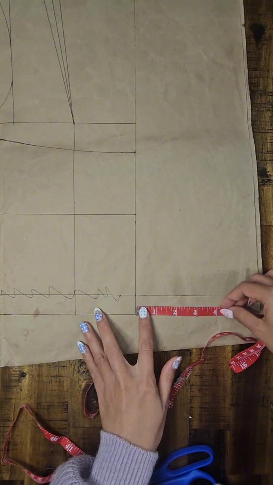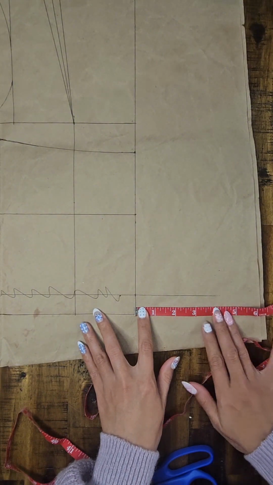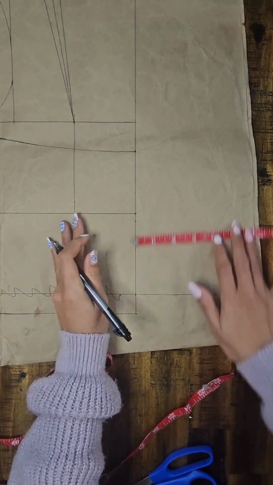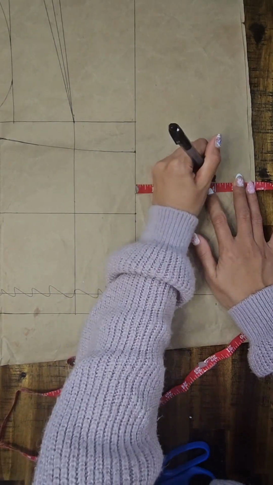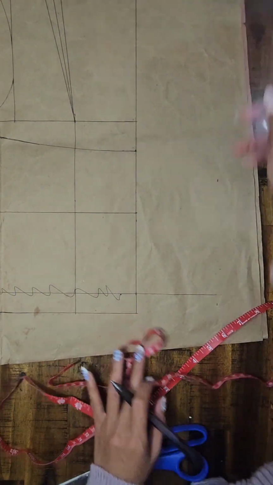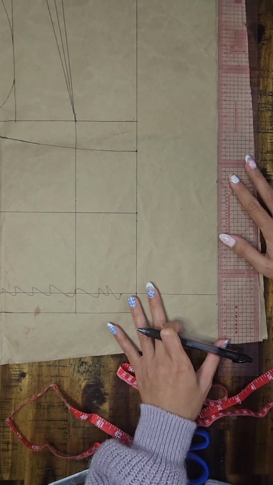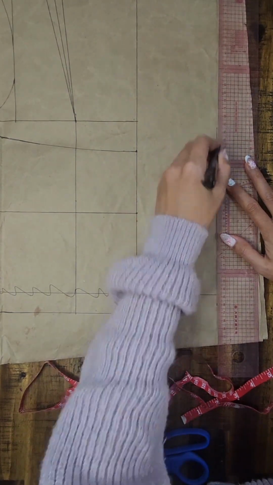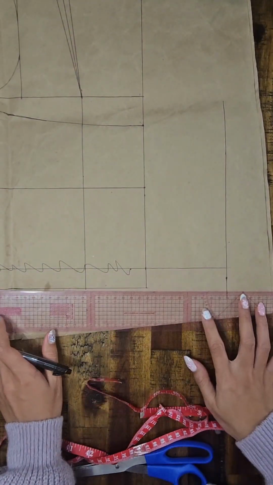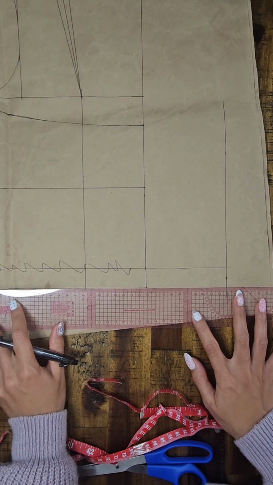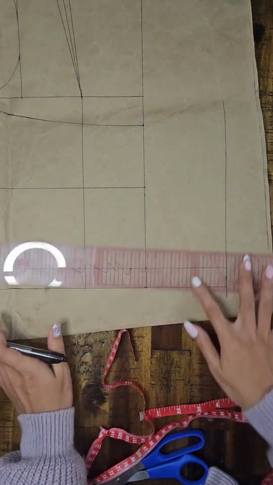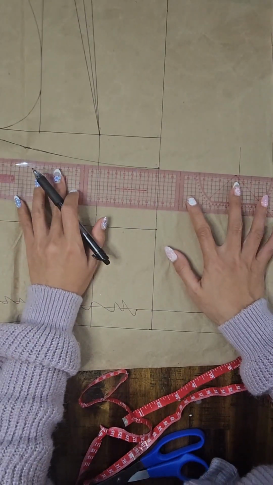That was the measurement I add here, 4 inches. Just connect it.